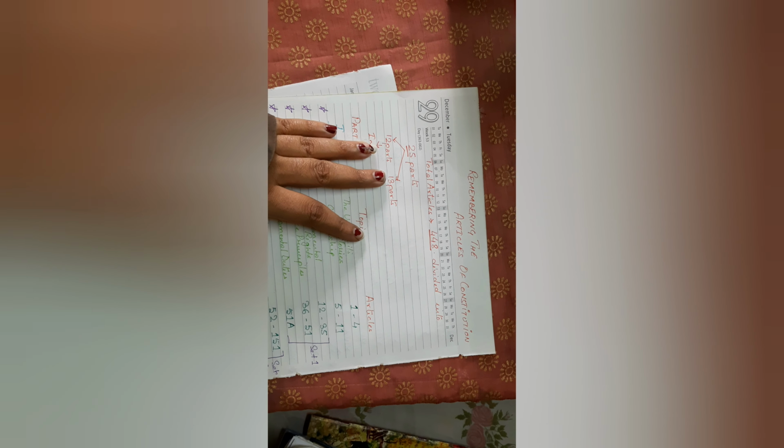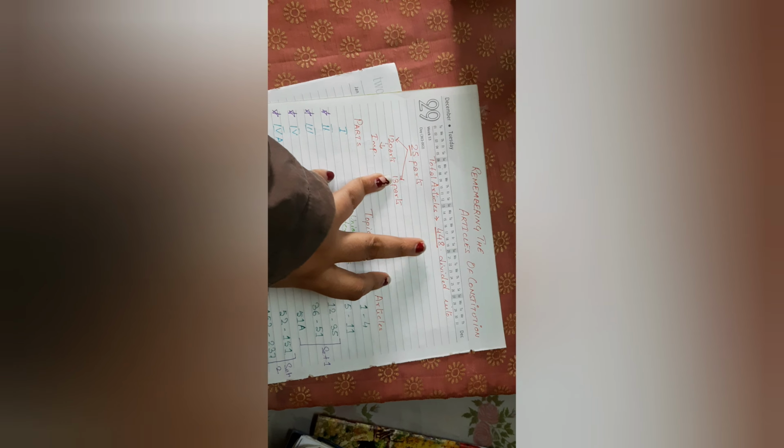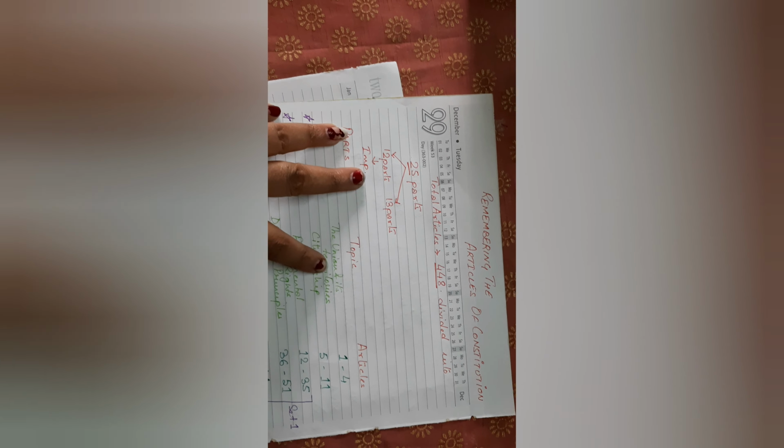So the total number of articles in the Constitution is 448 and they are divided into 25 parts. But if you are going to study all 25 parts, you're never going to finish the syllabus. So I have divided them into the important parts and the not important parts. 12 parts are very important and the remaining 13 parts are not at all important.